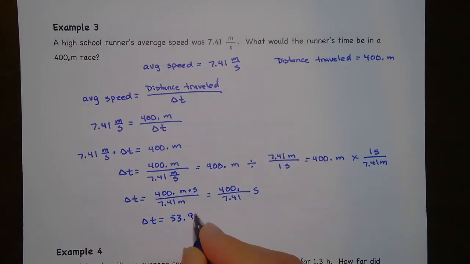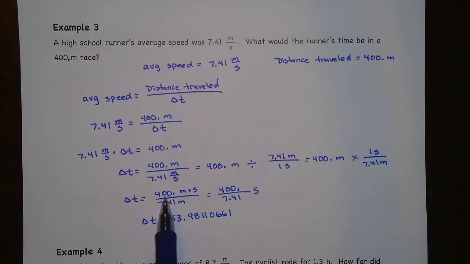53.9811 0661. Now, how many decimal places can we actually have? Well, there's 3 significant figures here. There's 3 significant figures here. So our answer should only have 3 significant figures. And I said decimals just a minute ago, and I meant significant figures, okay? So when we divided these, this one has 3 significant figures. This one has 3 significant figures. Whichever has the least, well, they're the same. So our answer has to have the same number of significant figures.